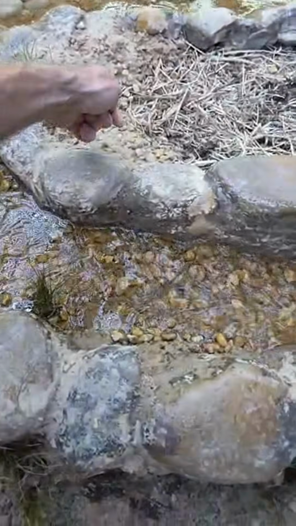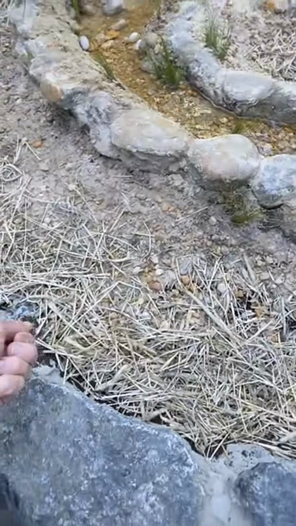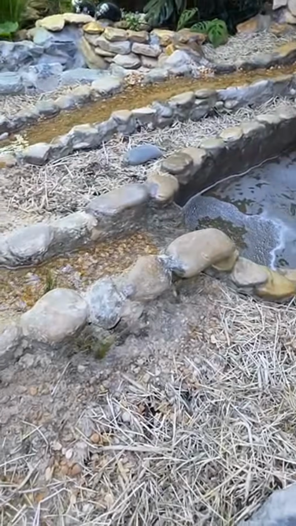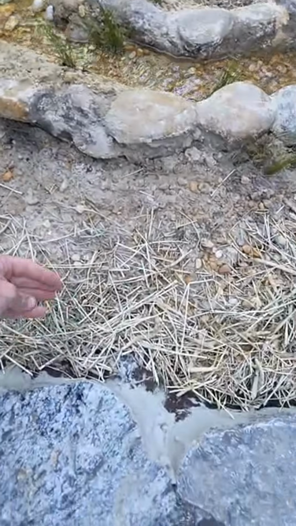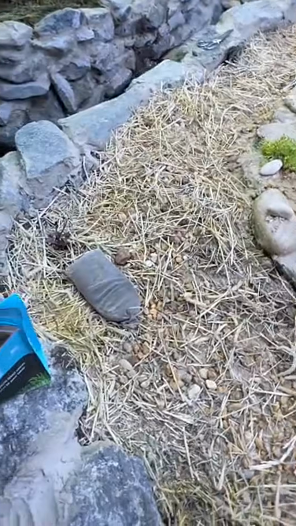We'll put a little right here. And I think that's all we need. We'll water that in.